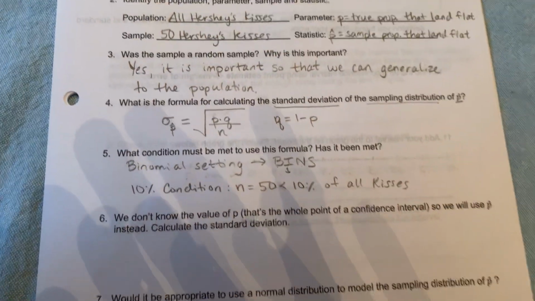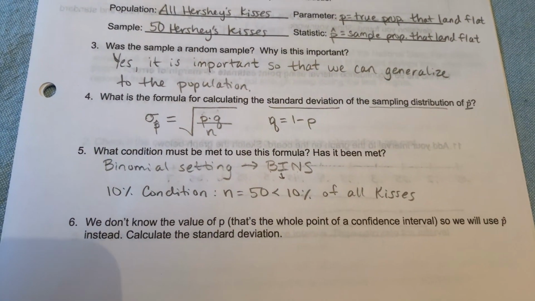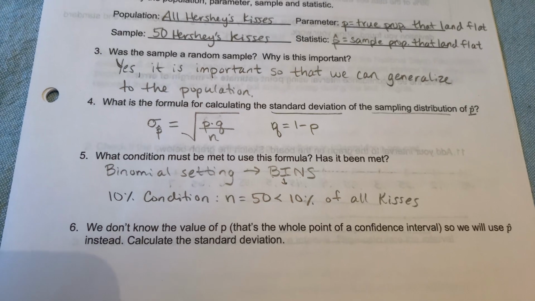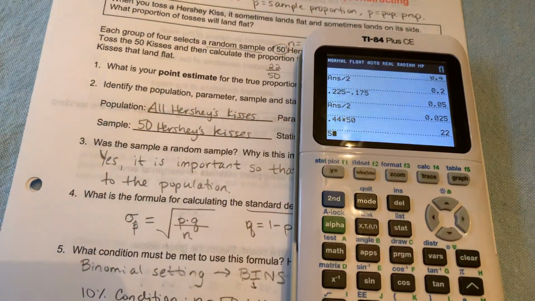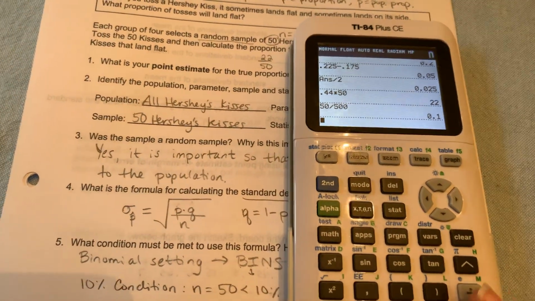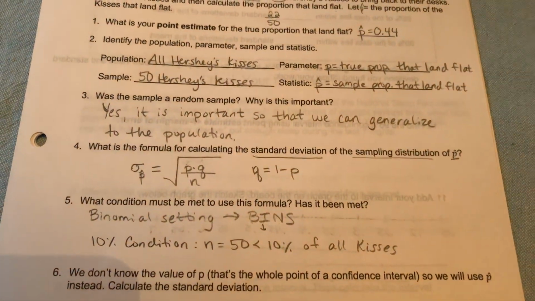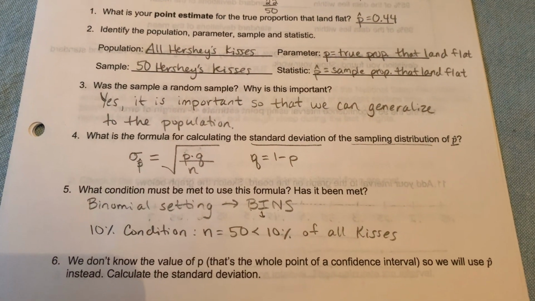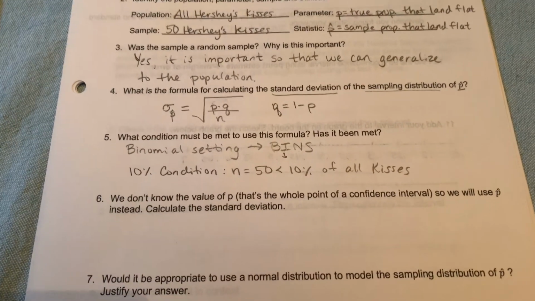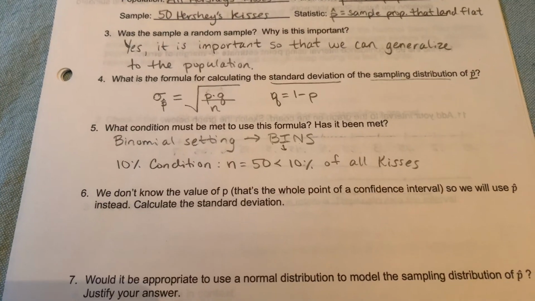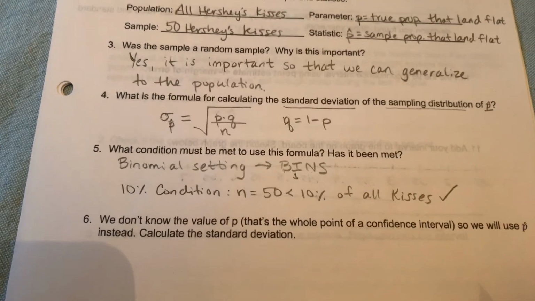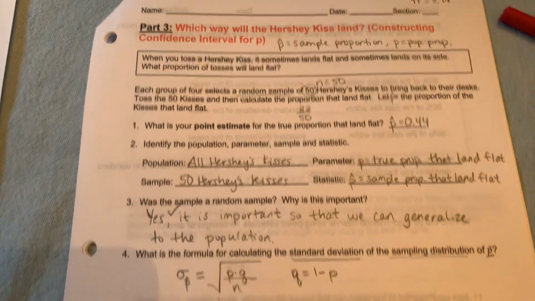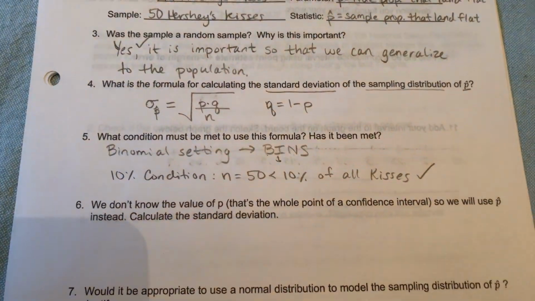So I think, let's see, for 50 to be less than 10%, it'd have to be 500? 50 is 10% of 500, right? 50 out of 500, let's make sure I'm right. Yeah, 0.1, okay. And there are definitely more than 500 Hershey's Kisses in the world. So 50 is definitely less than 10% of the population. And in general, our samples will be less than 10% of the population, so this condition will be met. So I'm putting a check mark to indicate that I did check that. I guess I should have put up here that yes, check, this sample is random. That's our first condition. Now we have our second condition.